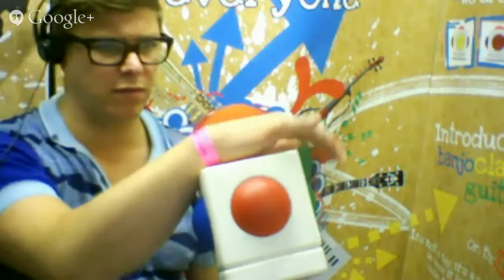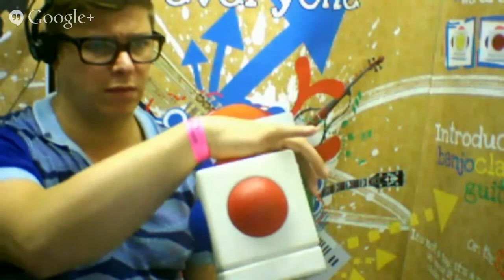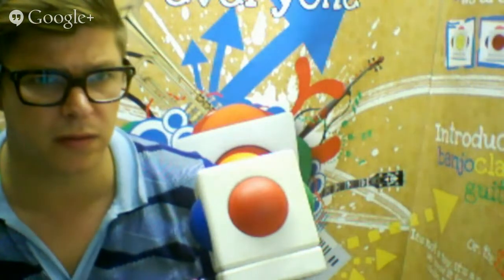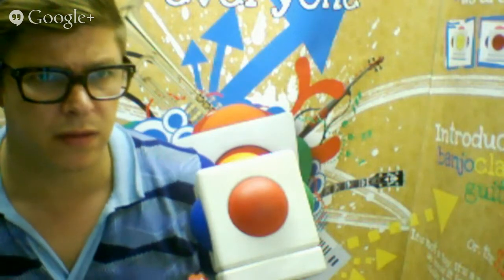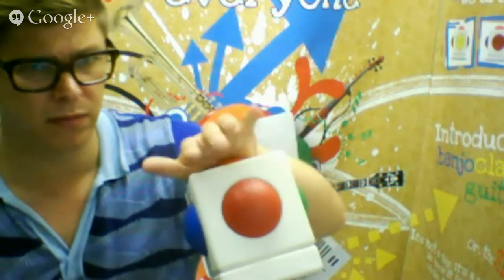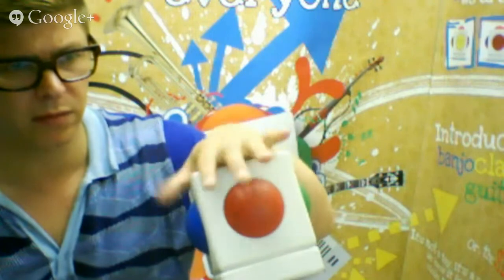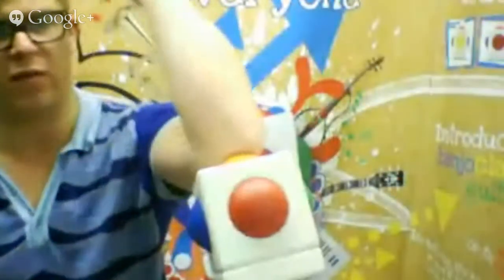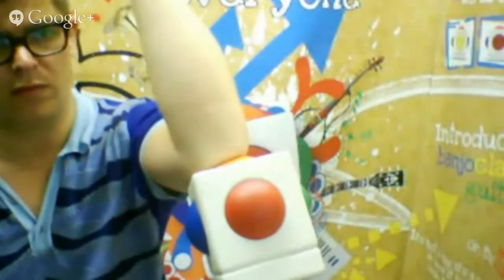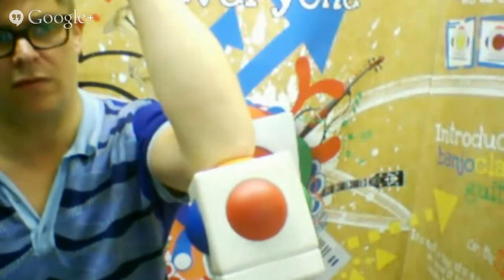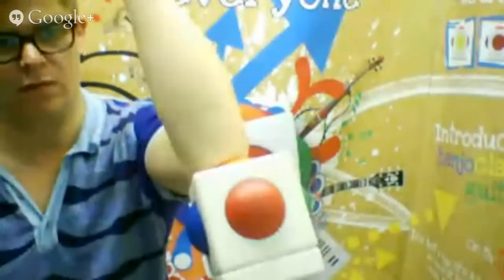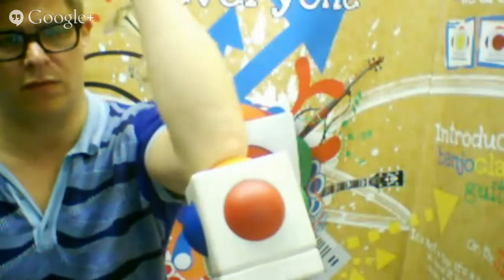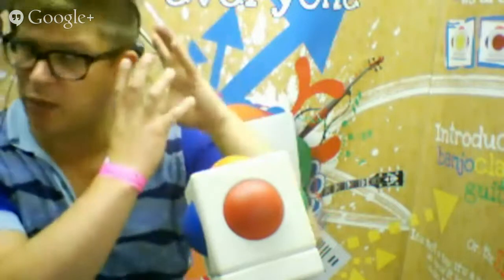So now I can play with one hand, as you can see. I can play that with an elbow. Last week we had a chap playing with his head here.